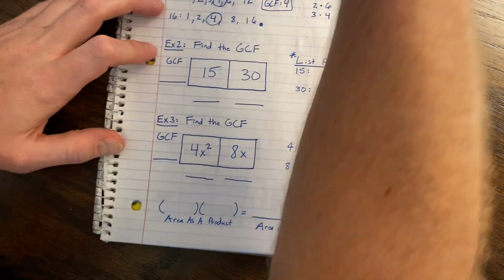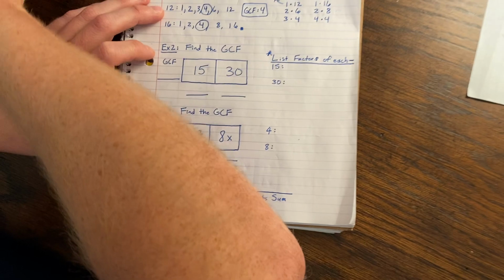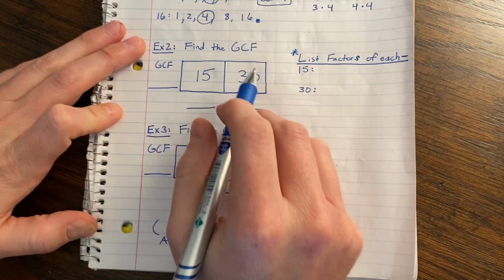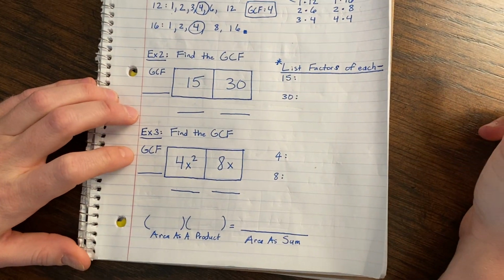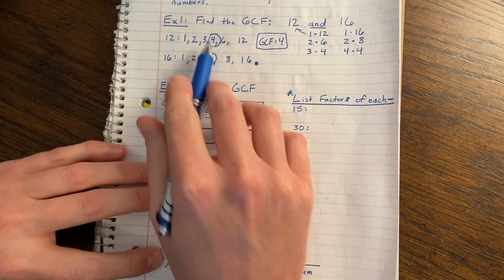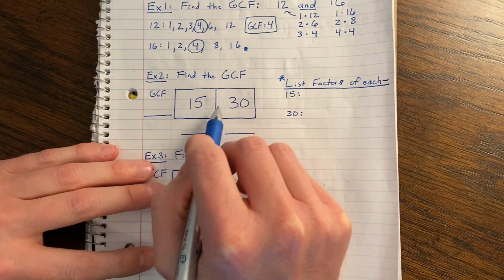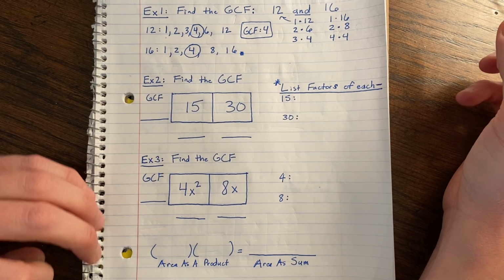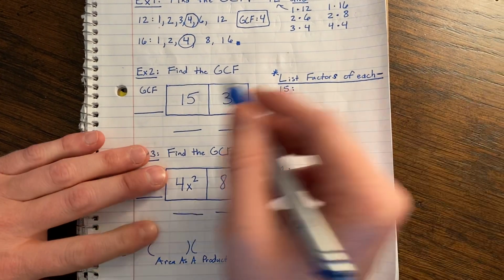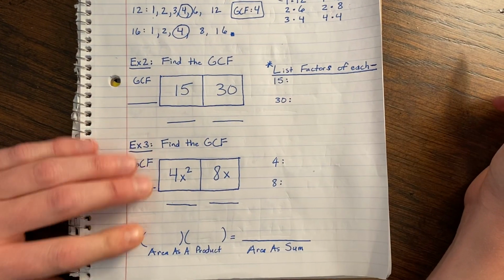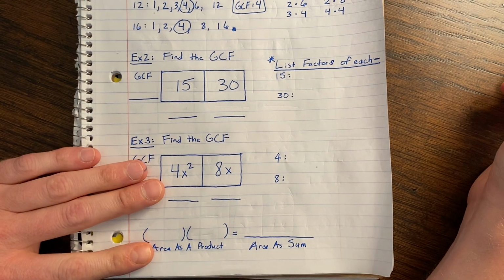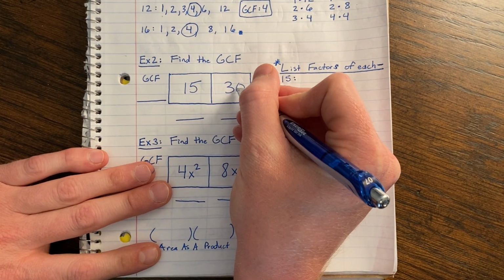Example 2. Find the GCF. Well, we're going to find the GCF the same way we did right here, but we're going to have it in the kind of like the generic rectangle format. So it's kind of in these boxes, but we're still going to find the GCF. Okay? So let's go ahead and do that. 15 and 30.